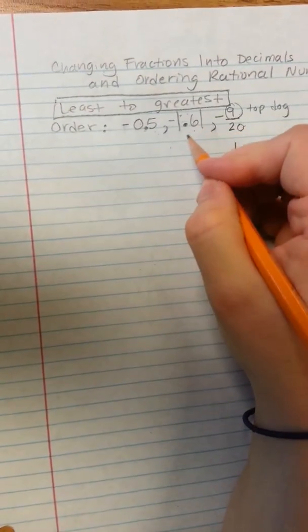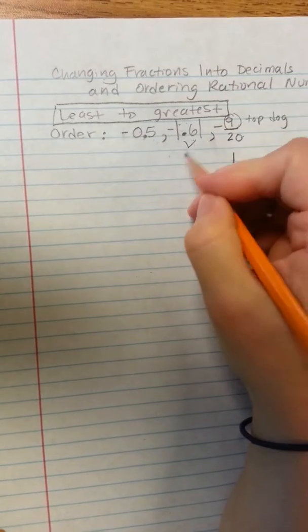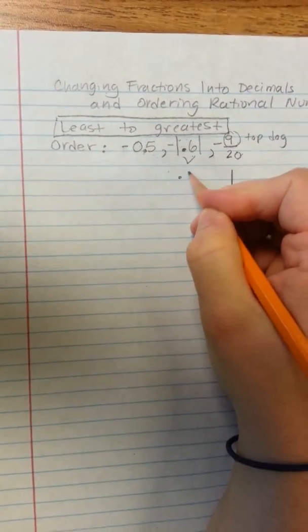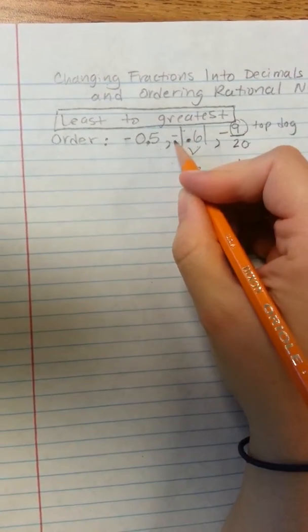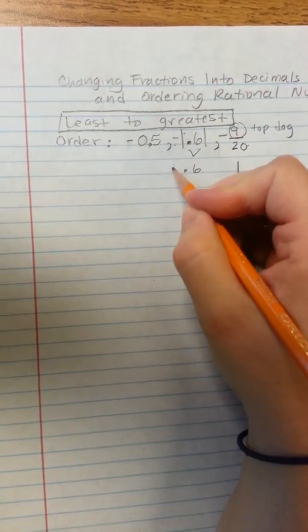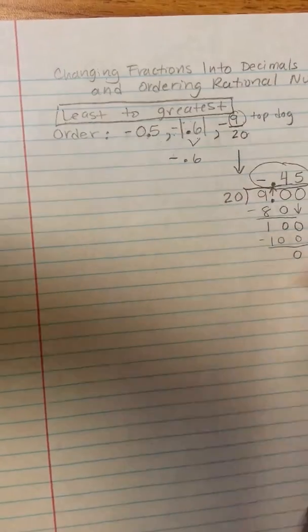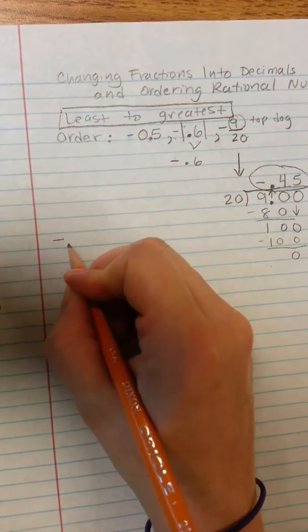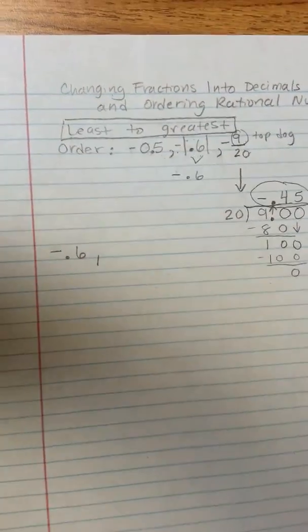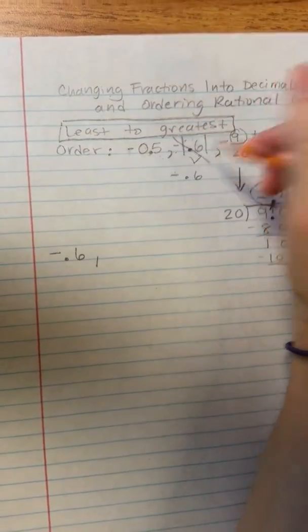Now, it's important that we also make note that the absolute value of this is 0.6. However, they're asking for the opposite, so I know that this actually means negative 0.6. So my negative 0.6 is my smallest. I'm done with that one.